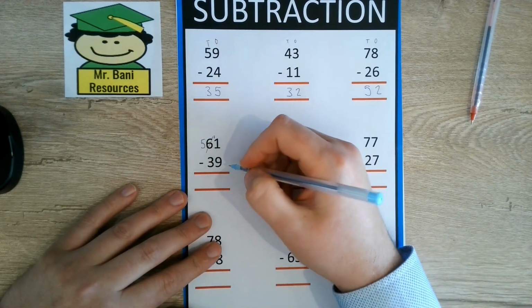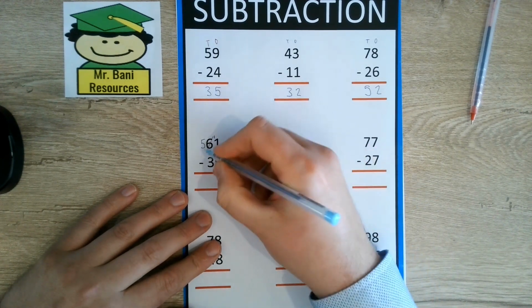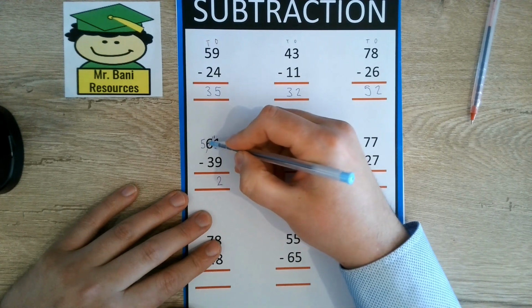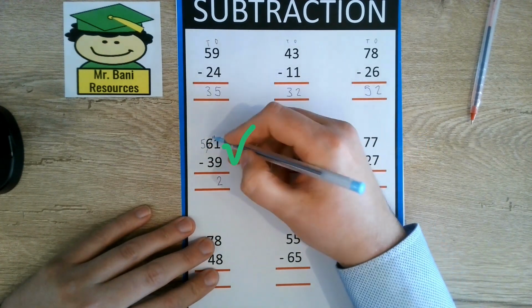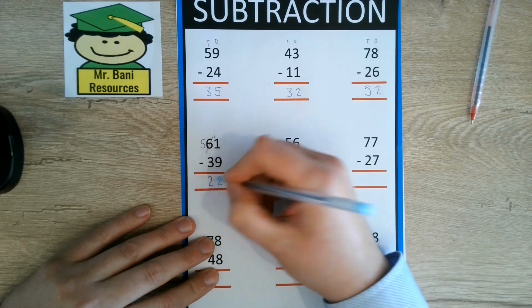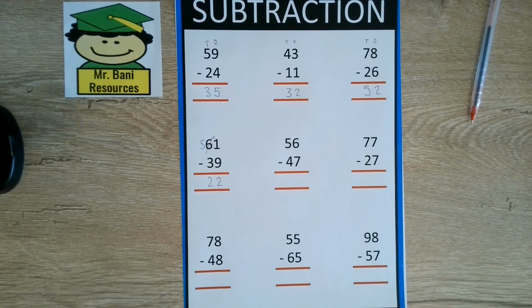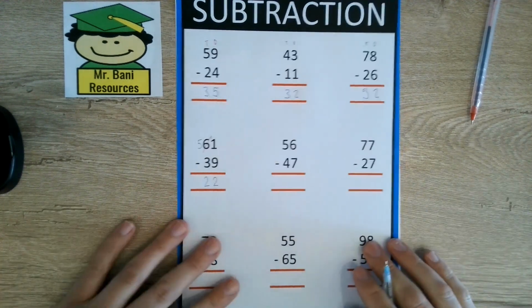If I've got 11 and I take 9 away from it, what does it give me? 2. Well done. Let's move on to the 10s. Is my top bigger than the bottom? Yes. If I've got 5, I take 3 away from 5, what does it give me? 2. Well done. That is how you successfully use the column method to exchange.